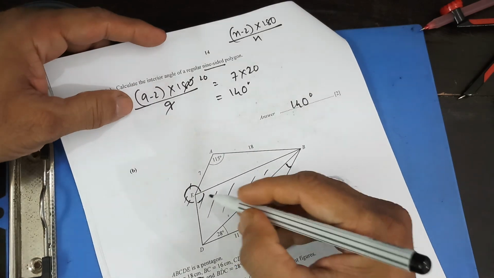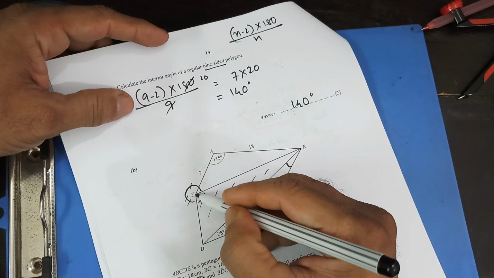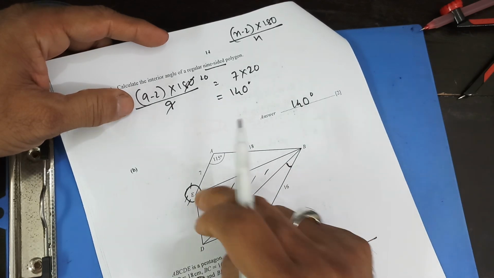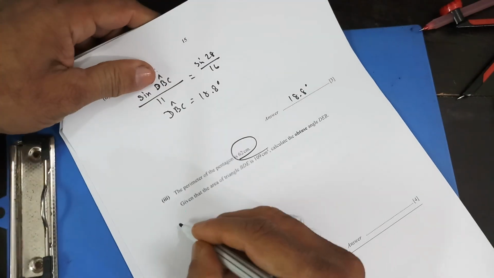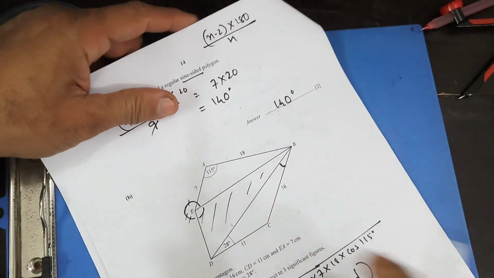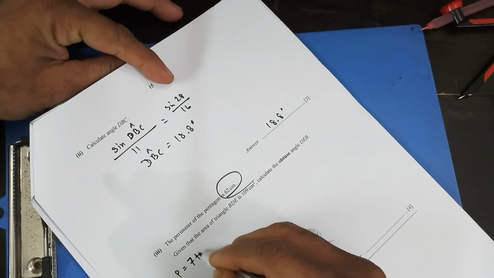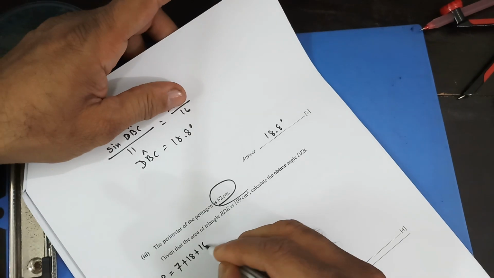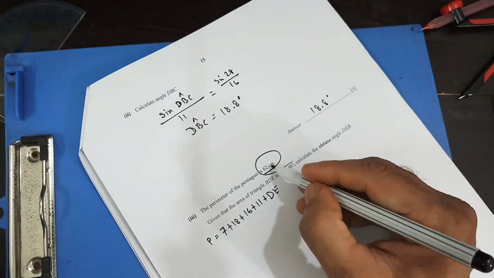Let's see. If I can find out this one, then I think I can get that. So let me find out this first. The perimeter is saying that 7 plus 18 plus 16 plus 11 plus this one, DE, equals 62.